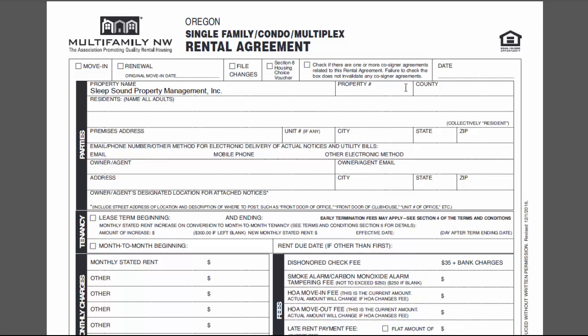Here we have the date, the residents' names, the property you'll be renting, the head of household's contact information, our office's address, and our property manager's email. Here is the lease start and ending dates. If you're on a month-to-month lease, this box will be checked and the start date will be indicated here.